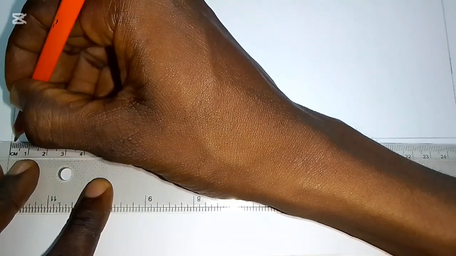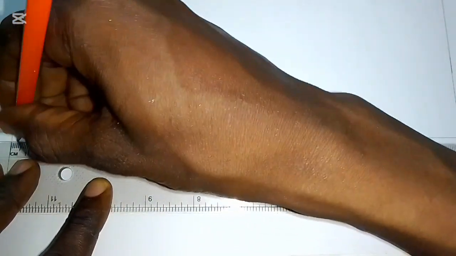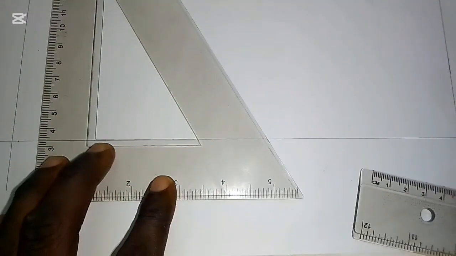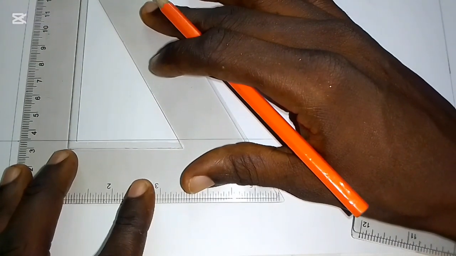This is 1, 2, 3. This is 0.3. Okay, 0.3. So I'm going to draw a vertical line. So we have that. Okay, then the next one now.